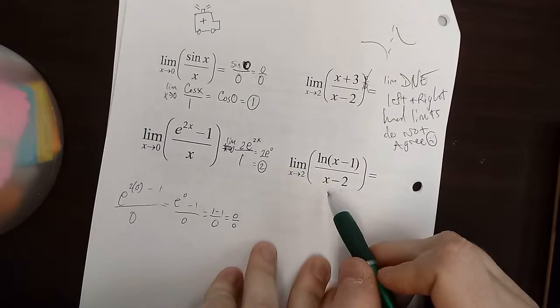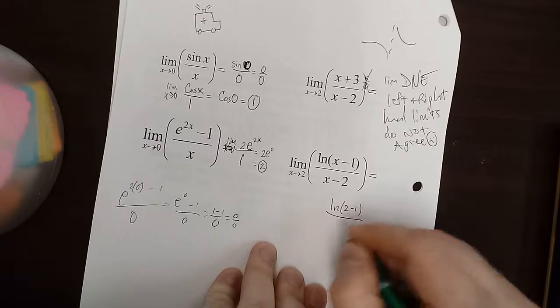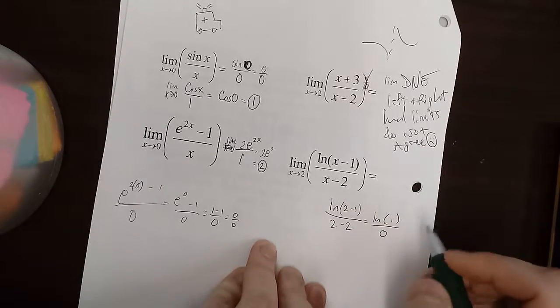All right, let's look at our next one. If we plug in 2, we get the natural log of 2 minus 1 over 2 minus 2, which is the natural log of 1 over 0.